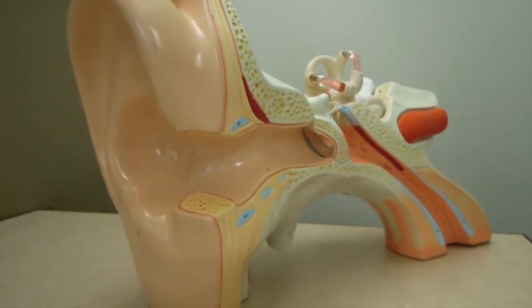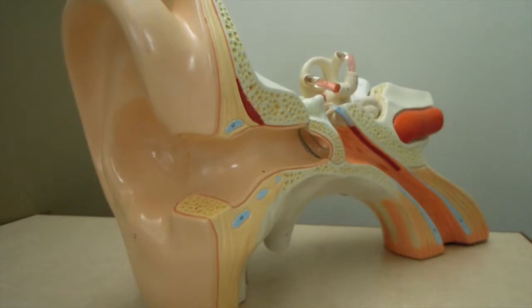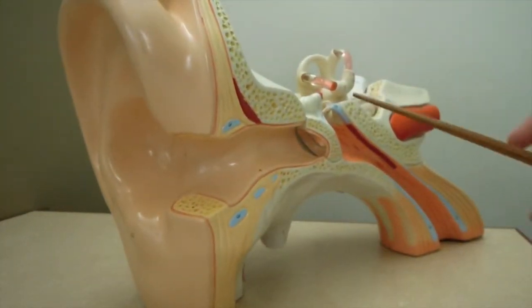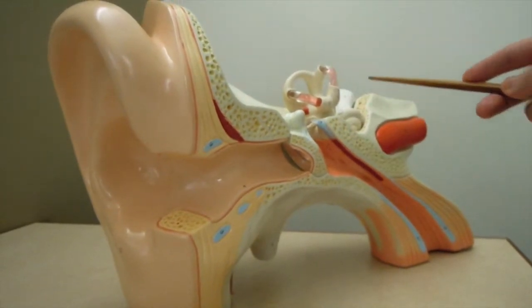I'm Hsin Huang. First off, we'll go over the three different areas of the ear. There's the outer ear, then the middle ear, and the inner ear.